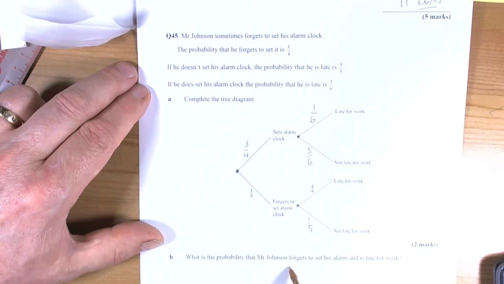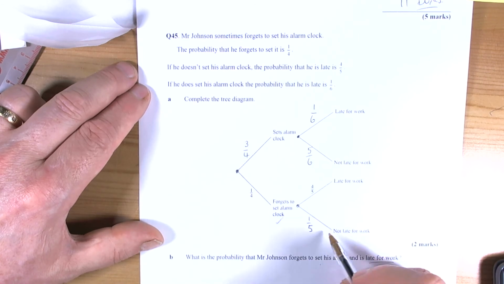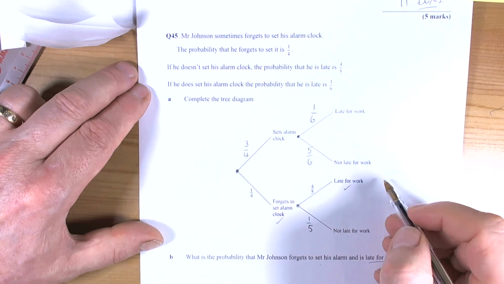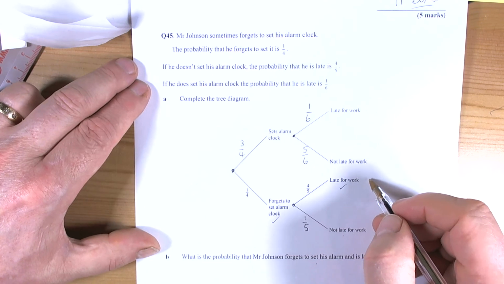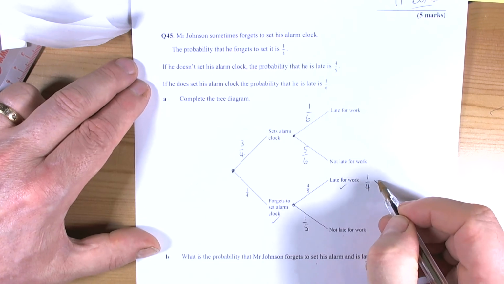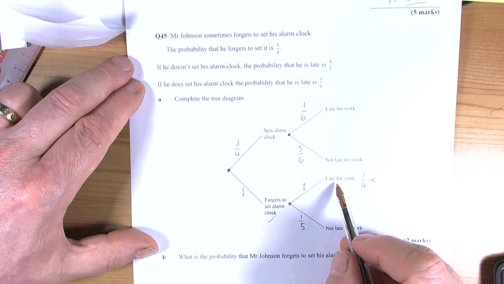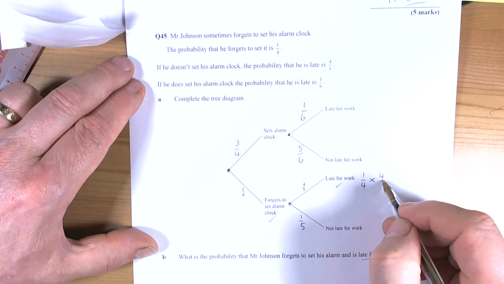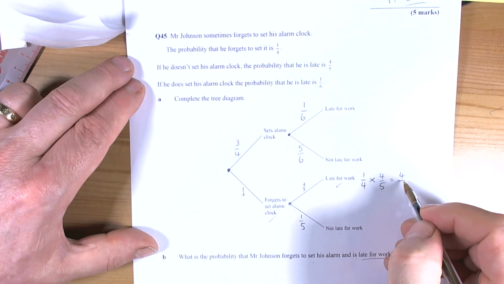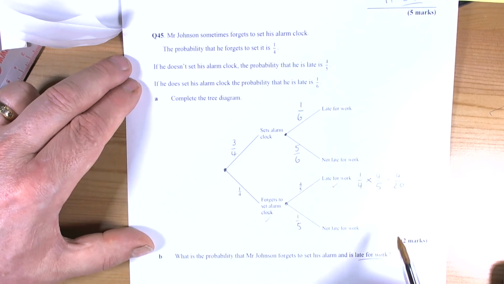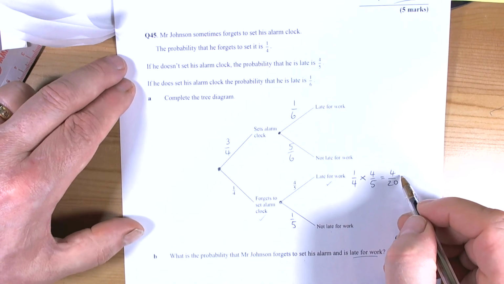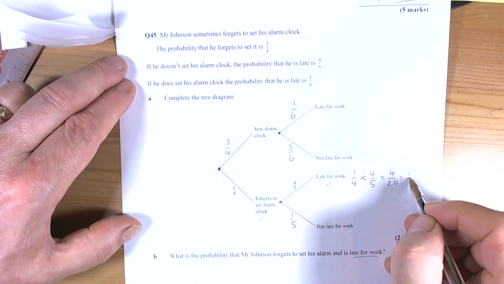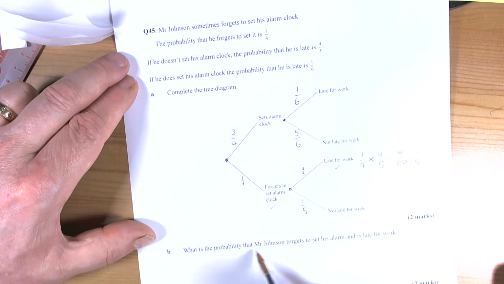Okay, then it asks what is the probability that he forgets to set his alarm clock, so we're down here, and is late for work, so there. So basically we follow this branch and this branch, and when you get to the end of branches on a tree diagram you take the probabilities and you multiply them, because both outcomes need to happen. So we've got a quarter times 4/5, which is 4/20. Now you could leave your answer like that, or you could cancel it down to 1/5.